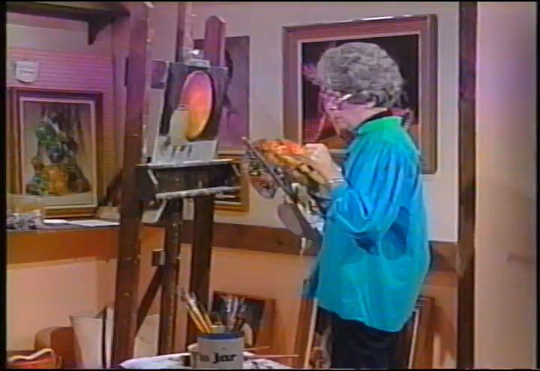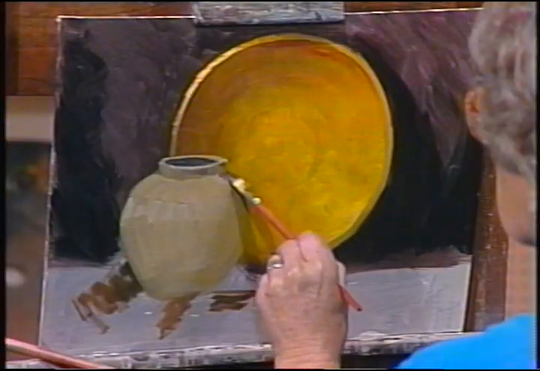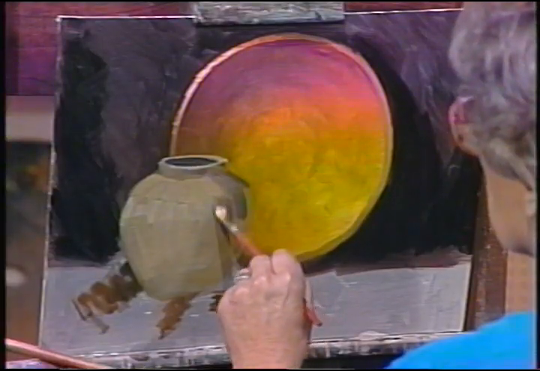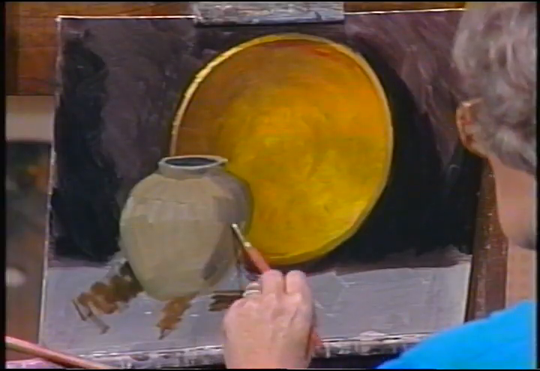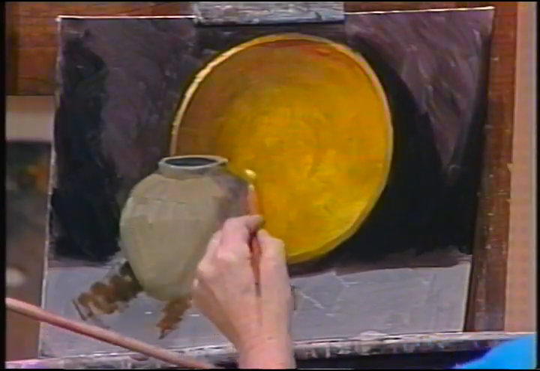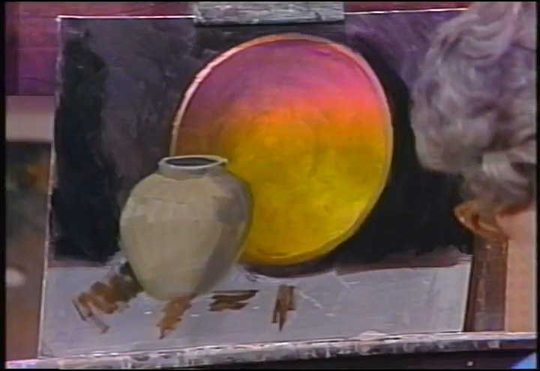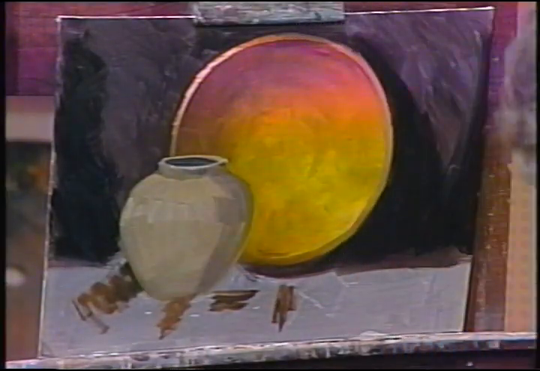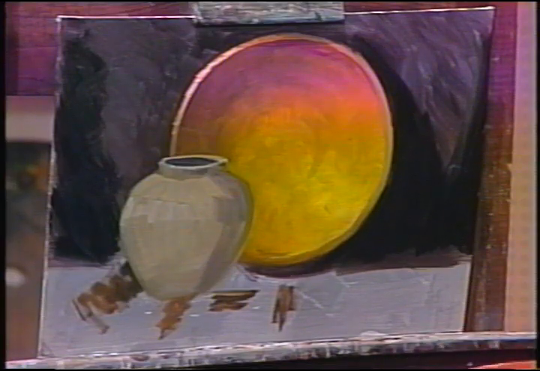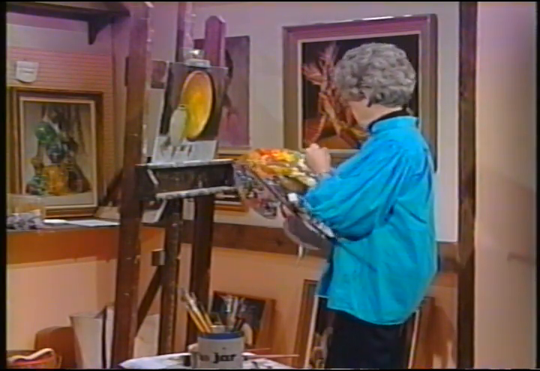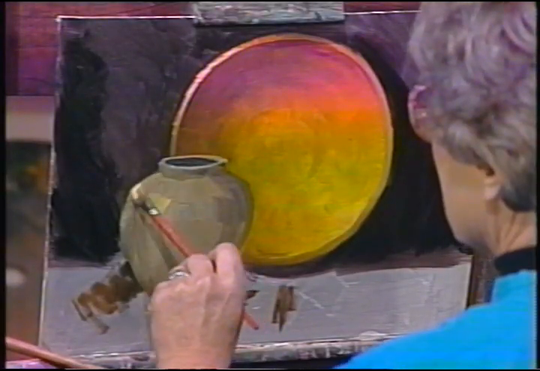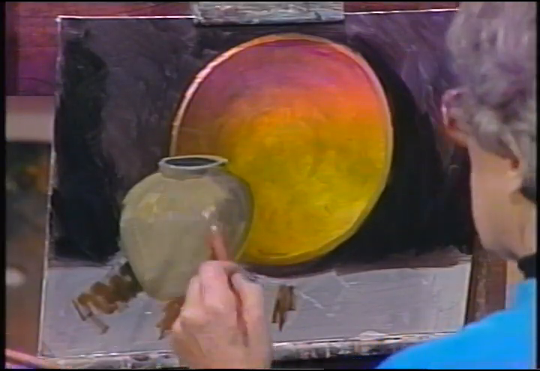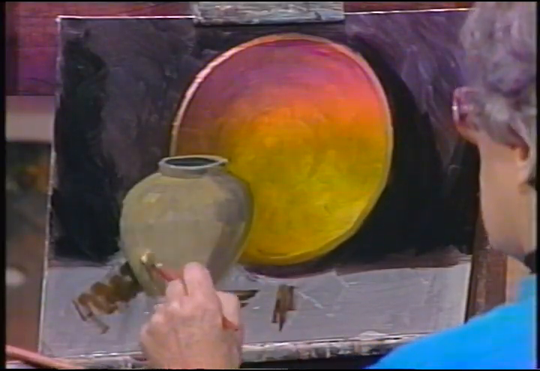And of course it has a shadow to make it look more round. Here, here, and here. After all, this is a shape, and this is a shape. Three-dimensional objects always have two planes at least. That you have to appreciate and administer.